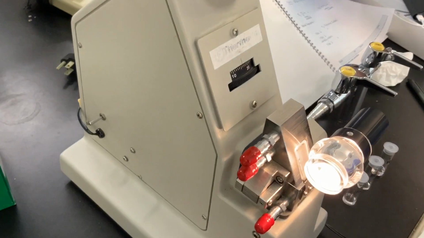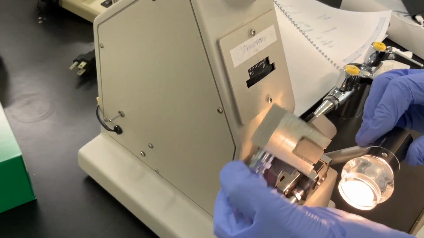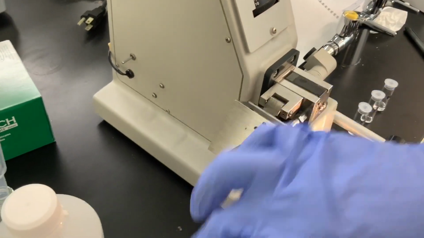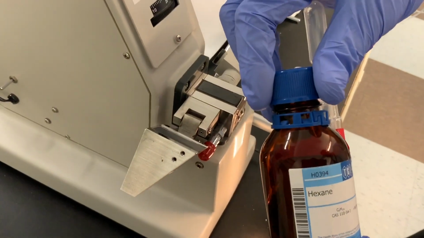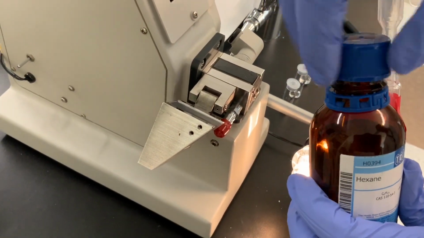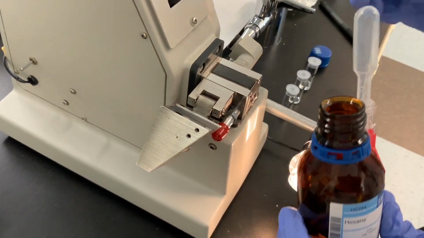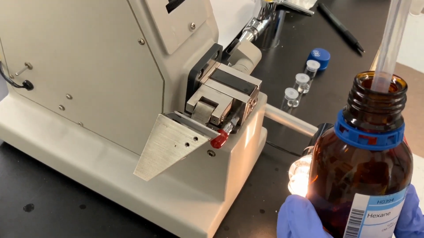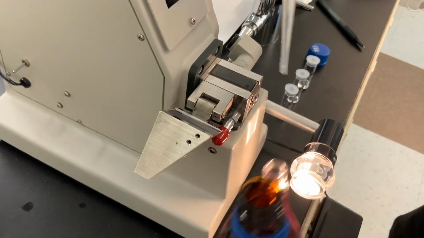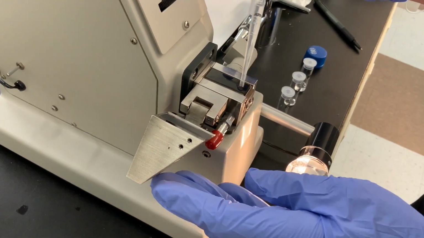All right, so I've got my sample area. This is going to be collecting the standard of hexane. And so now this is the sample area.